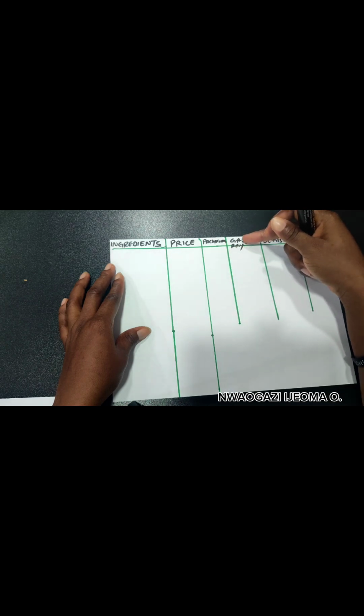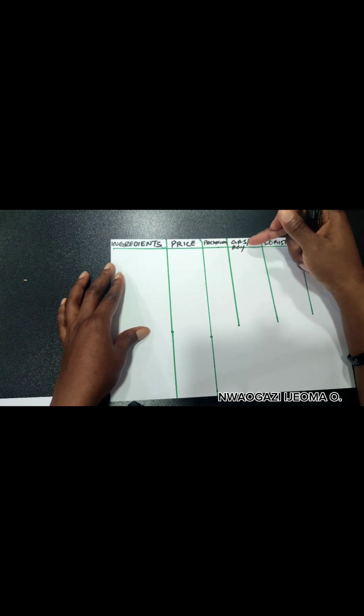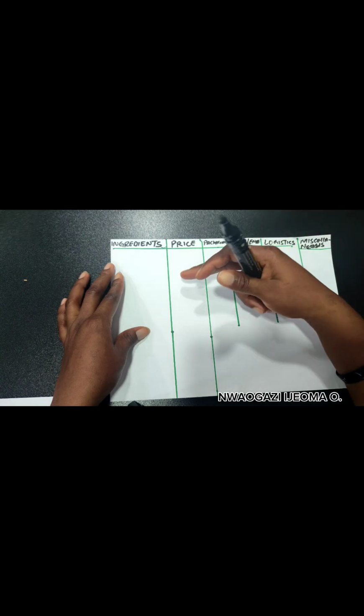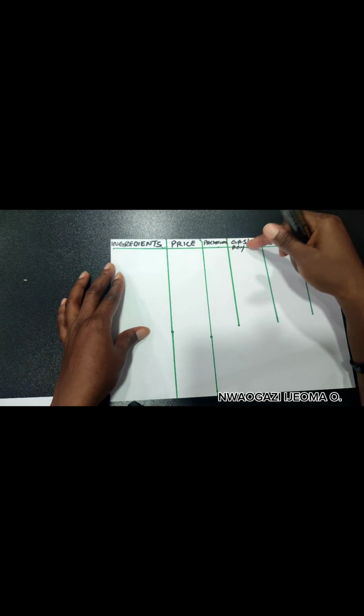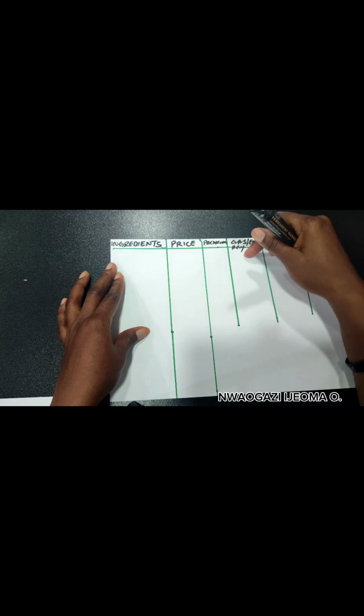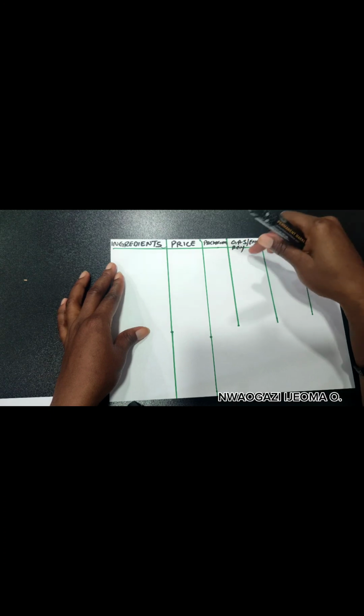Now the fourth column is the gas and energy. Gas and energy means anything that has to do with the fire, the gas, the firewood, the stove, anything that you use in making this 10 cups of rice. Energy, if it's firewood you use, if it's gas, if it's solar energy. I know it's not possible, but we might still get there. I think maybe it's possible. So any source of energy you use, you put it here.